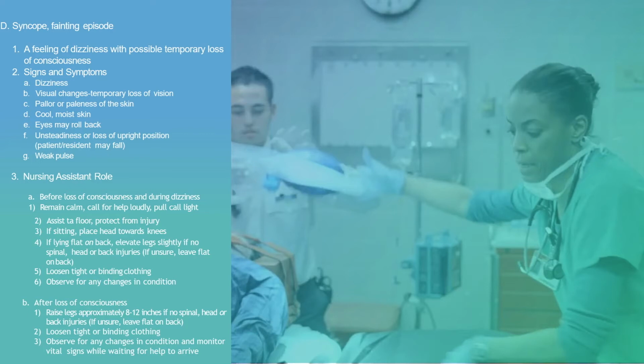The nursing assistant role. Before loss of consciousness and during dizziness, remain calm. Call for help loudly. Pull call light. Assist to the floor, protect from injury. If sitting, place head towards knees. If lying on back, elevate legs slightly if no spinal, head, or back injuries. If unsure, leave flat on back. Loosen tight or binding clothing. Observe for any changes in condition.